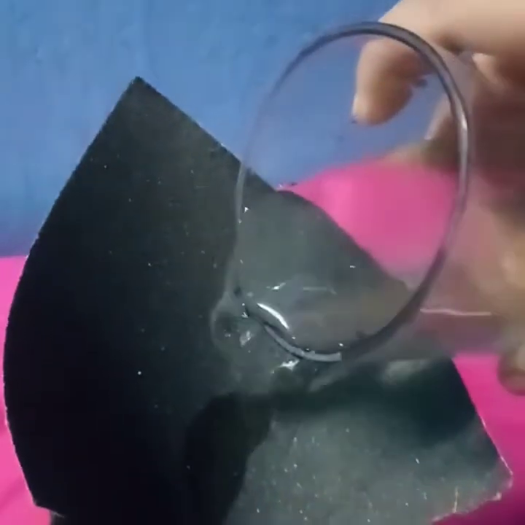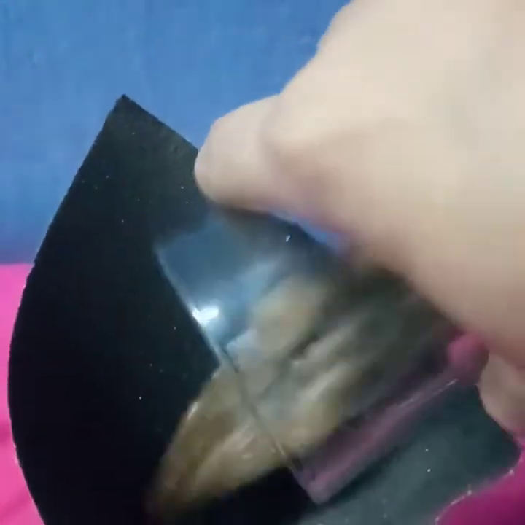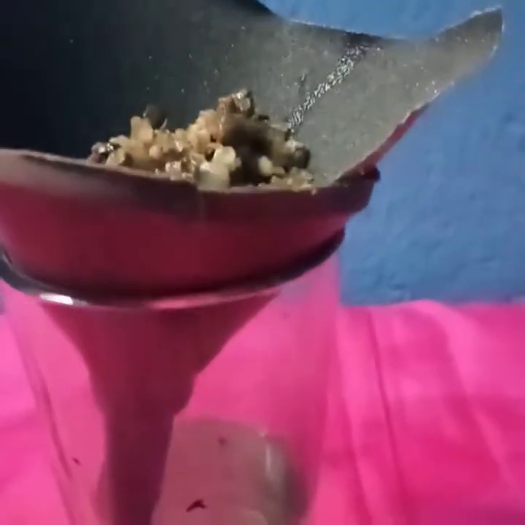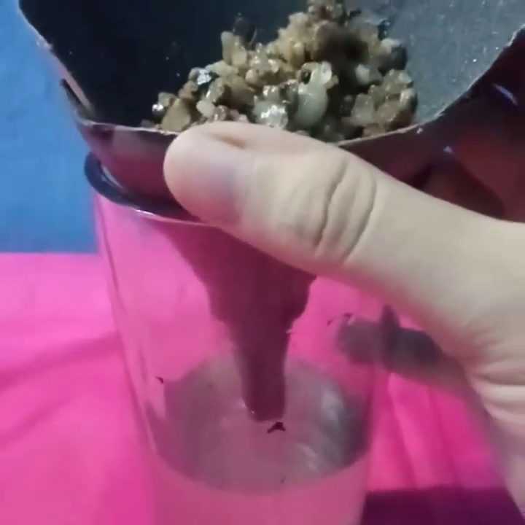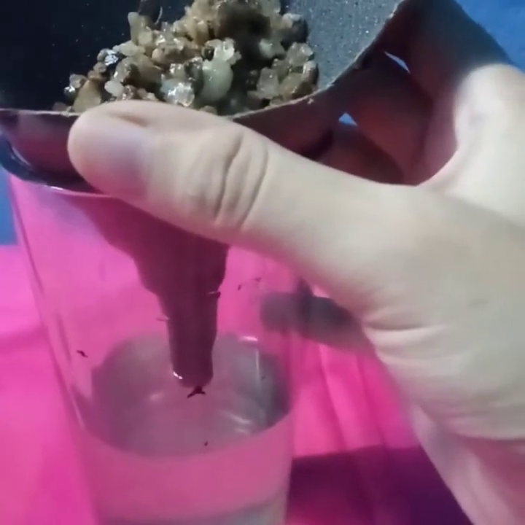Now we have to put this water into the filter paper. So we see that by the process of filtration, we have separated the sand from the water.